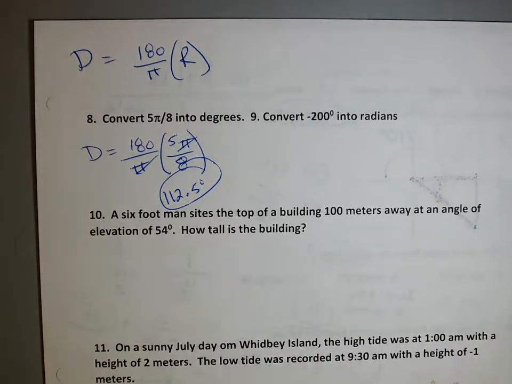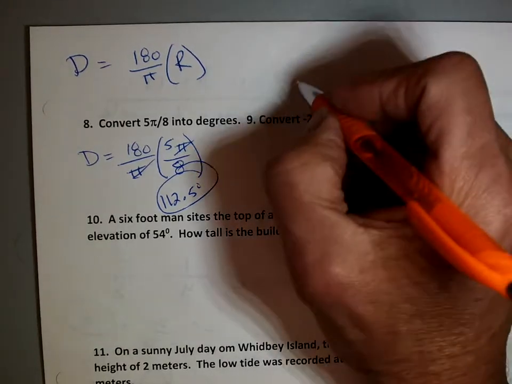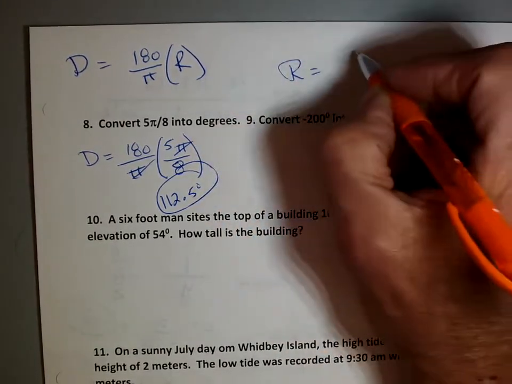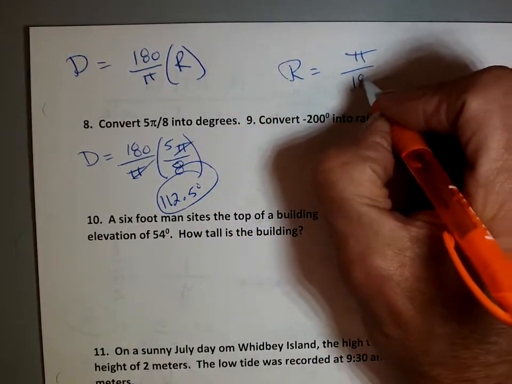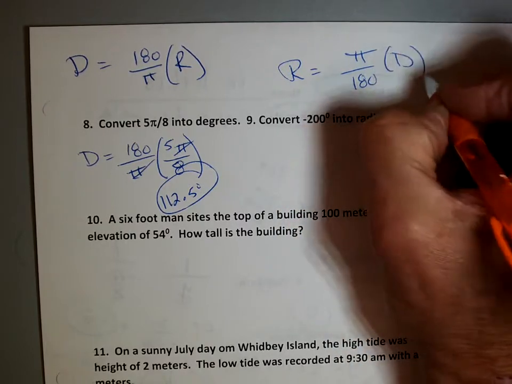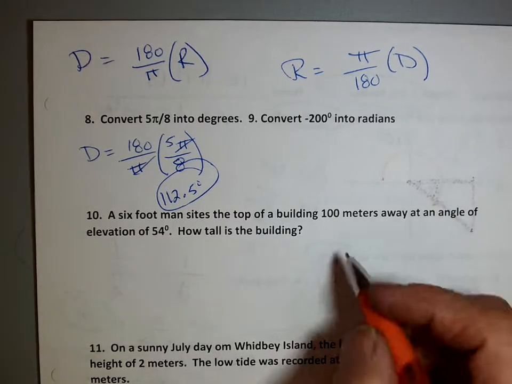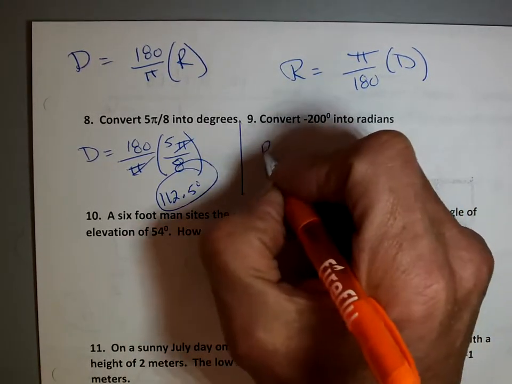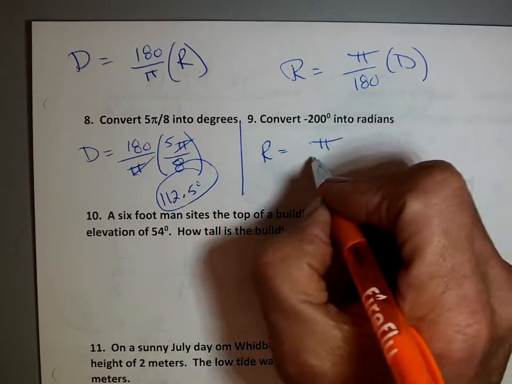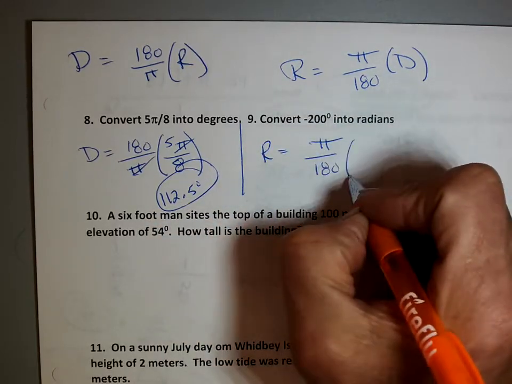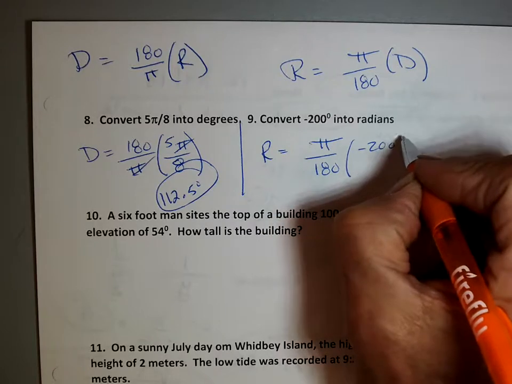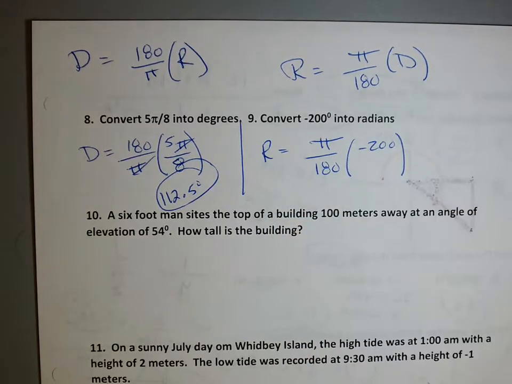Okay, number 9 is the other formula. So we're going to go, our radian is equal to pi over 180 times our degree. Okay, there's our other formula, okay? All right, so our radian is equal to pi over 180 times negative 200, okay? So what I want to do is make this a fraction and reduce.